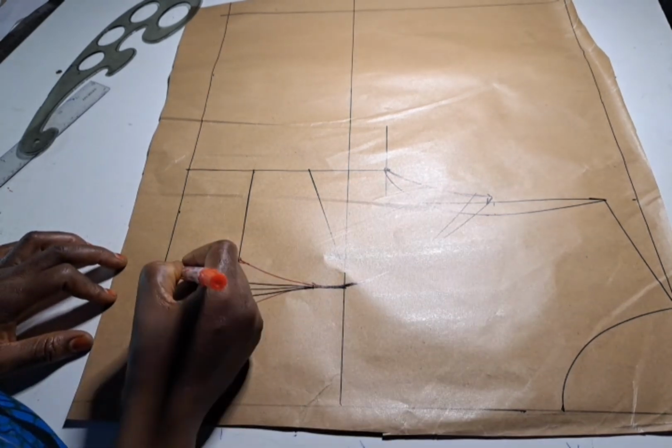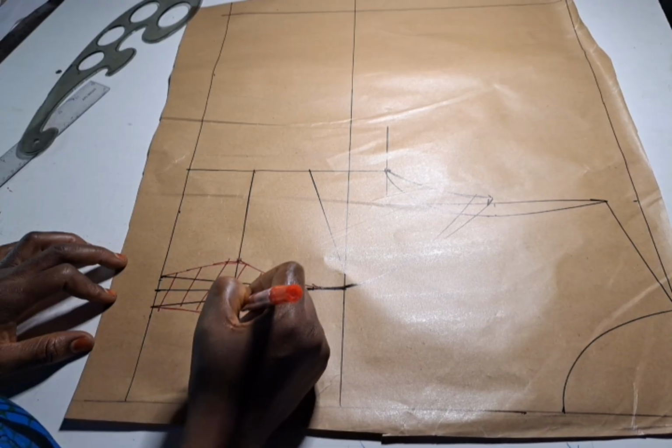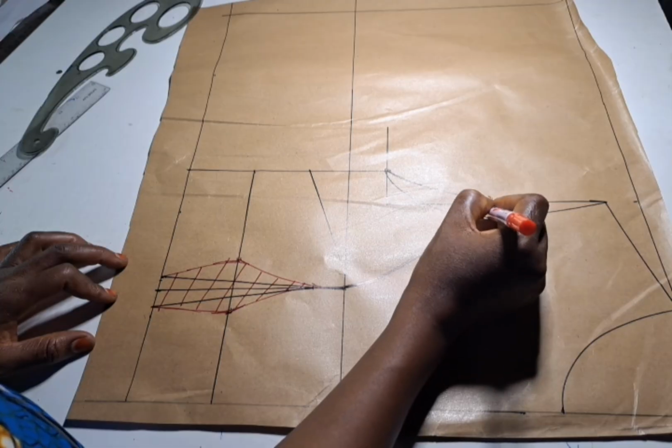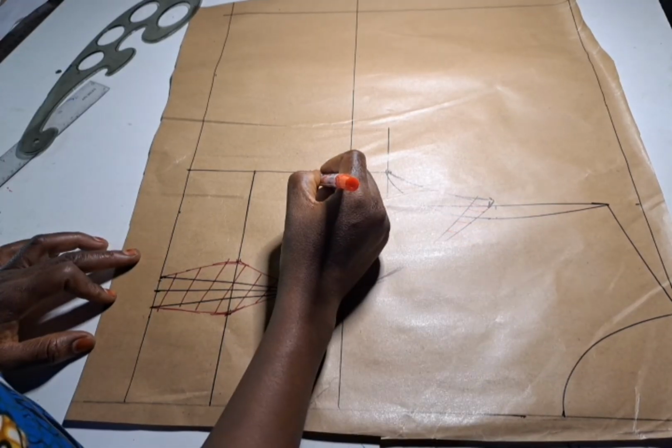Now, crossing the dot to indicate that I'll be cutting it off my pattern. Those are the lines I'll be cutting out.